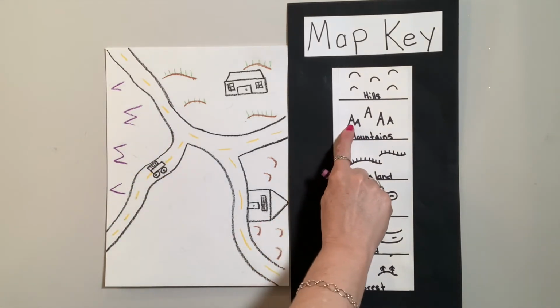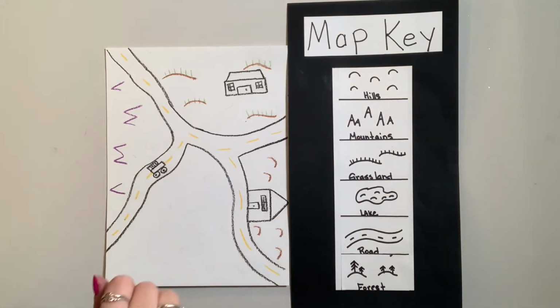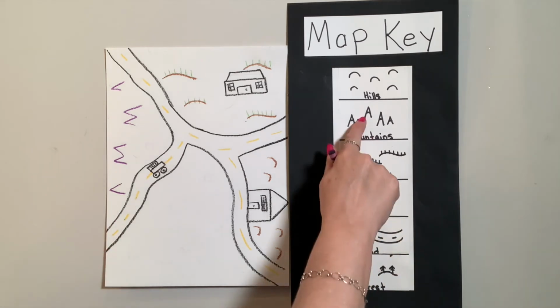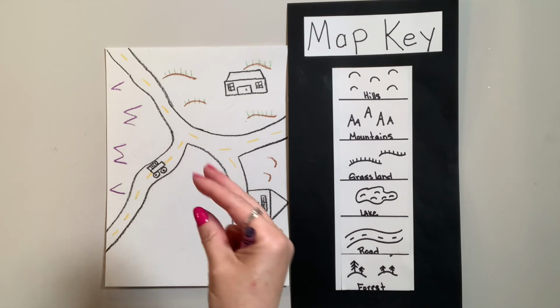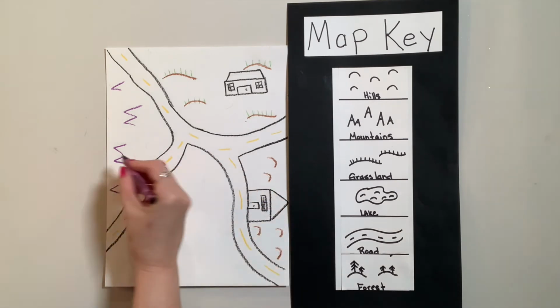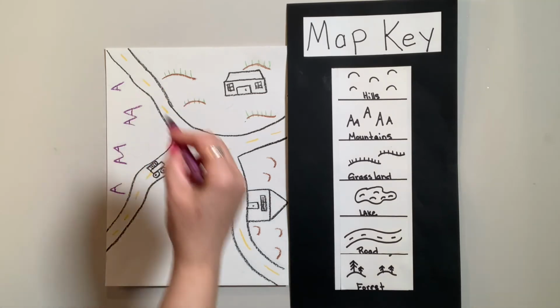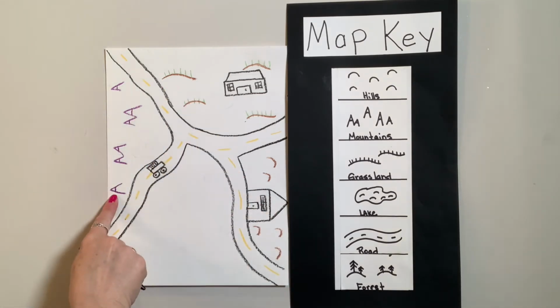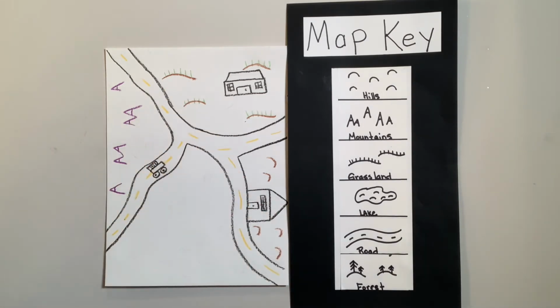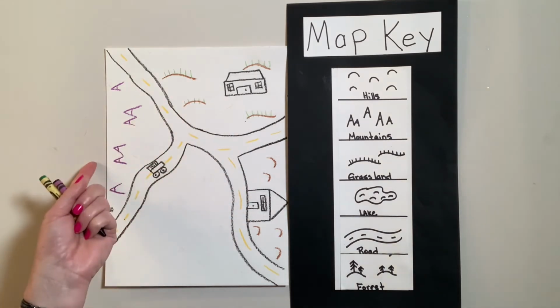Now, mountains have little snow caps. That means that they're in a place where it stays really cold and snow can kind of sit on the top of the mountains. And so that's why I made it like the letter A, because the snow would be on the top. Again, I need to draw a house or a building.